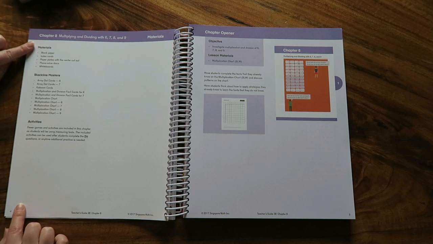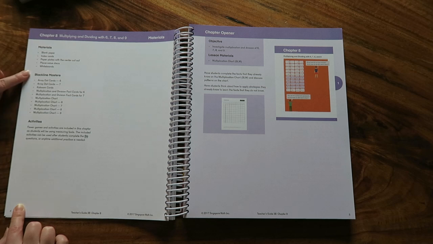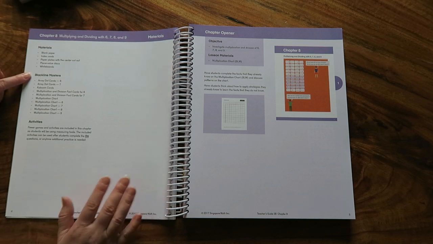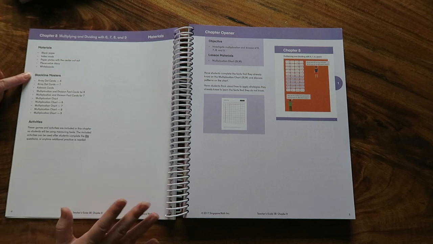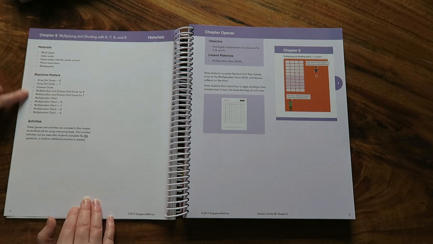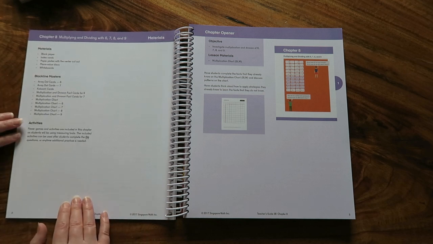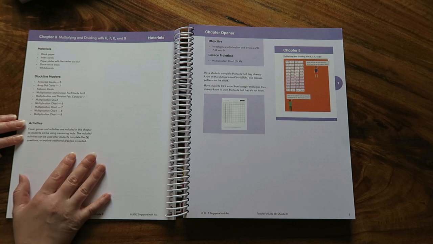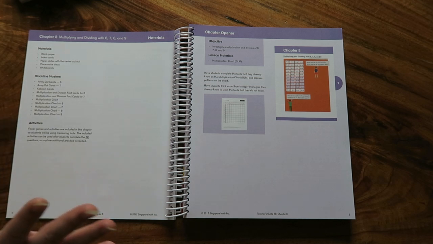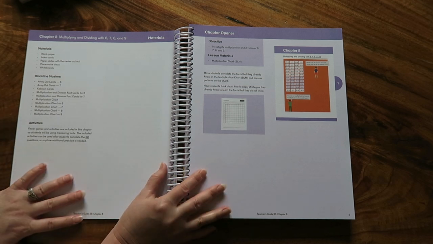So this is your material list of everything you'll need for this chapter. These are the black line masters you could print off from the Singapore Dimensions website as extra practice for your individual homeschool child, or if you're a teacher in a classroom, these would be great centers. And then there are activities.